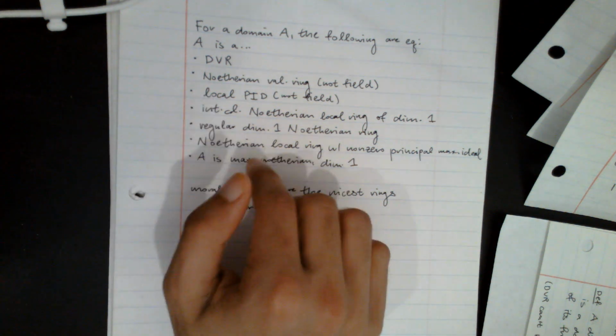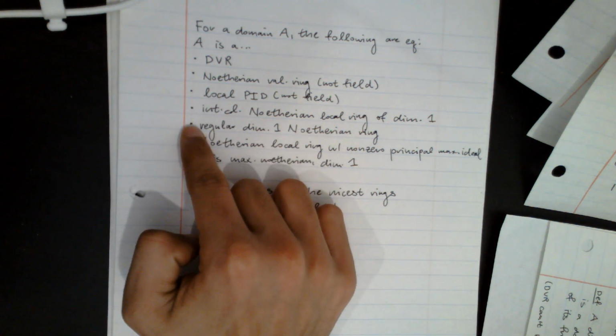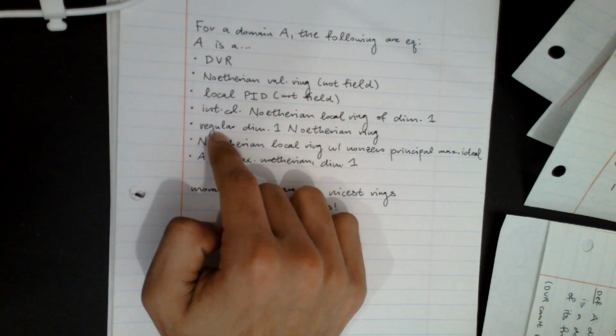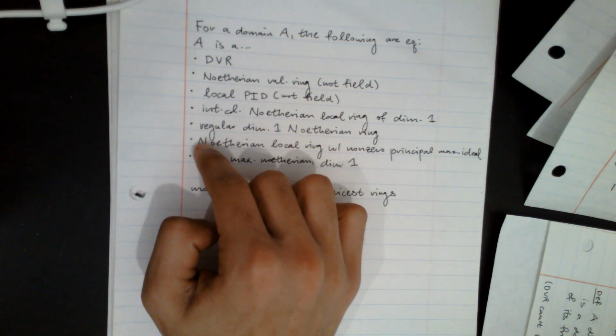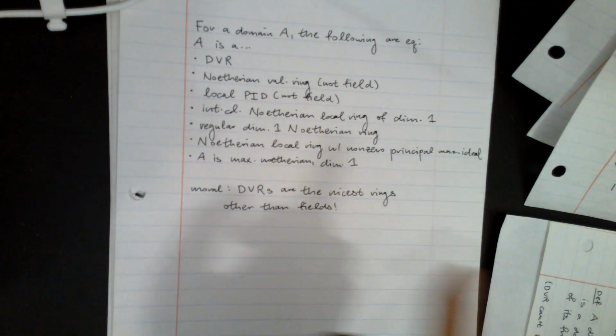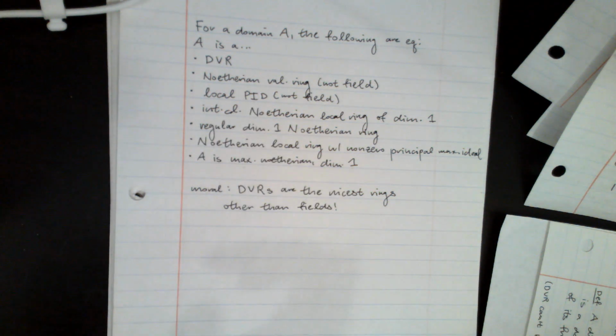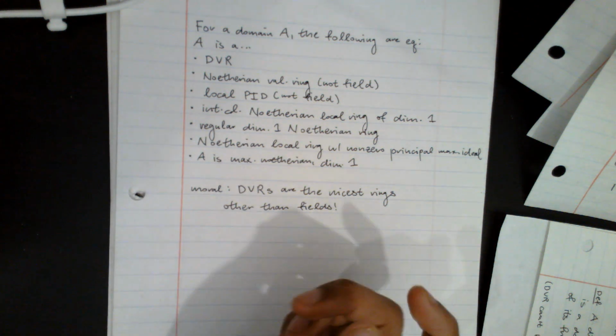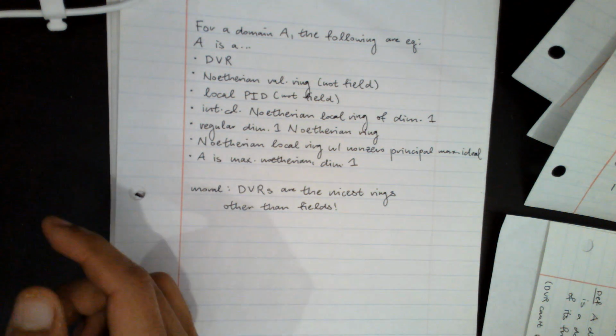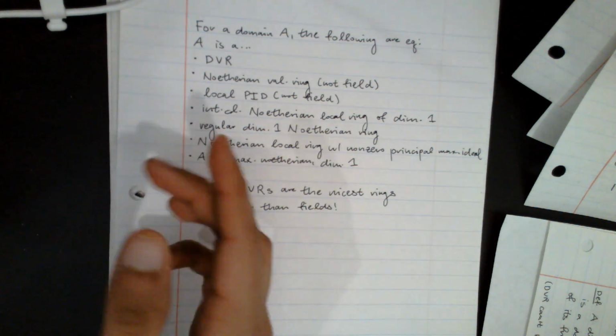Okay, we get the fifth one here, that this is regular of dimension 1 and Noetherian. Now, regular means that the dimension of the vector space of the maximal ideal modulo the maximal ideal squared over A mod M, so that is a field, the residue field.